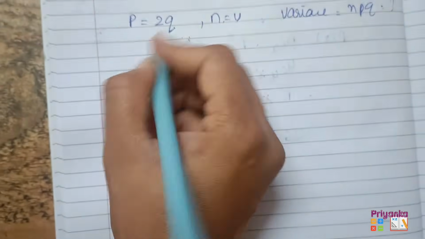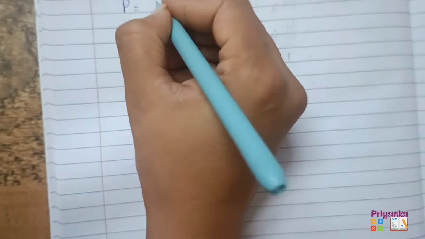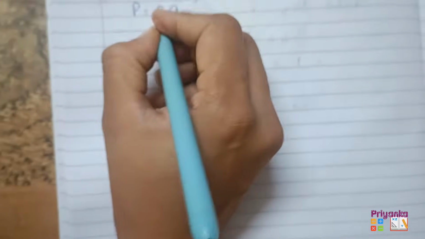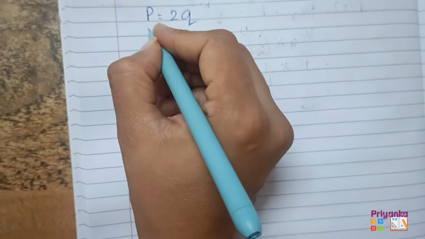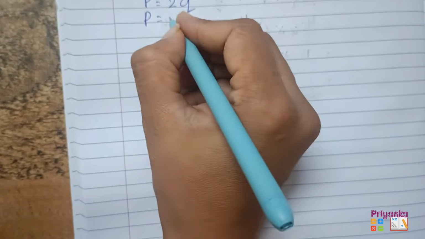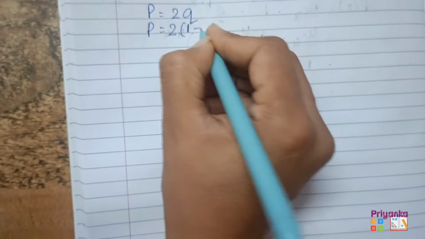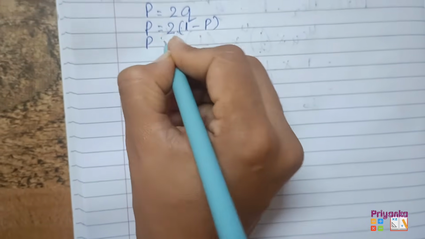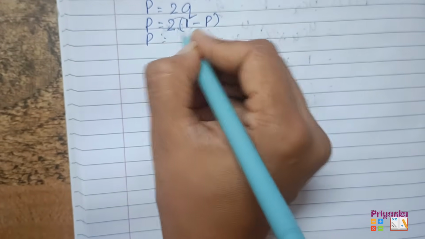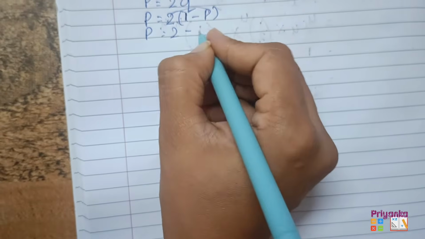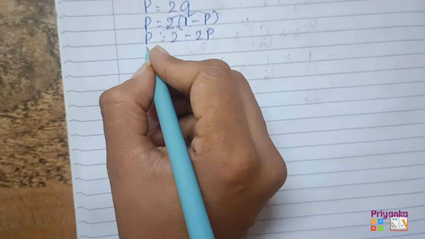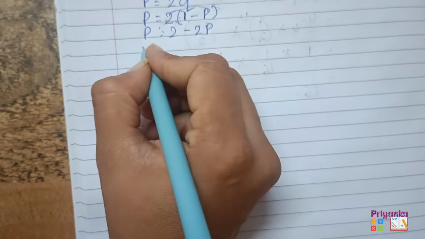So let's keep the equation. First, let's take the probability of success, which is 2Q. Now for solving this calculation, let's keep P as it is, 2. What is the formula for Q? 1 minus P. Where 2 gets multiplied: 2 1s are 2, 2 into P, that is 2P. Now let's take this 2P over here.